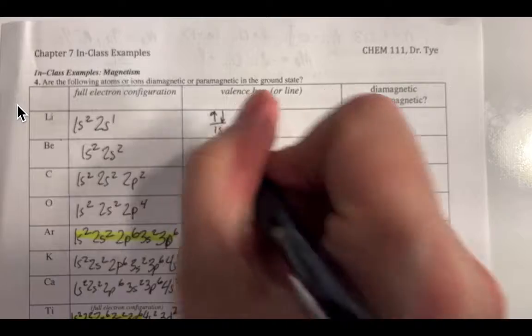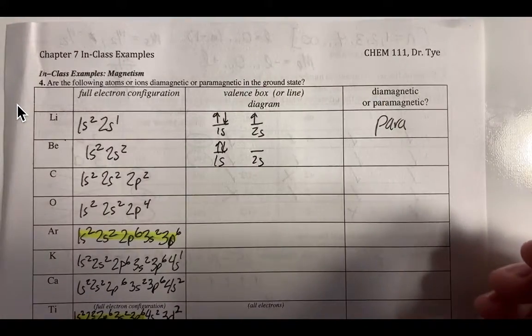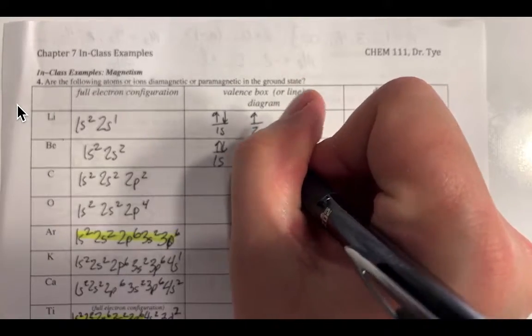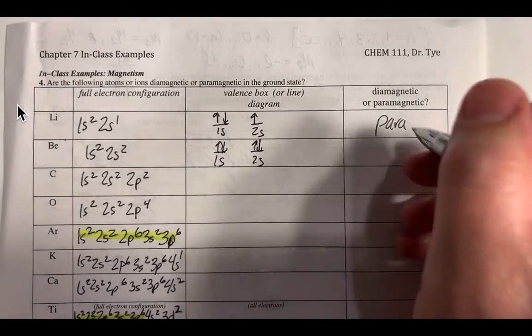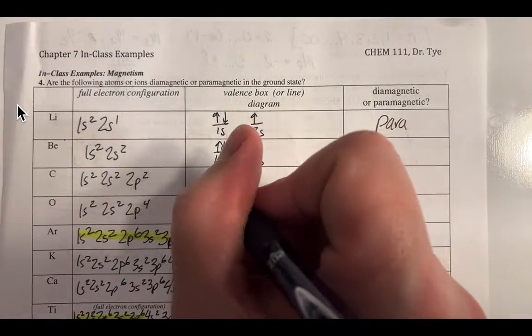All right, beryllium, 1s, 2s. My 4 electrons go 1, 2, 3, 4. I have 2 up and 2 down electrons, so that's diamagnetic.